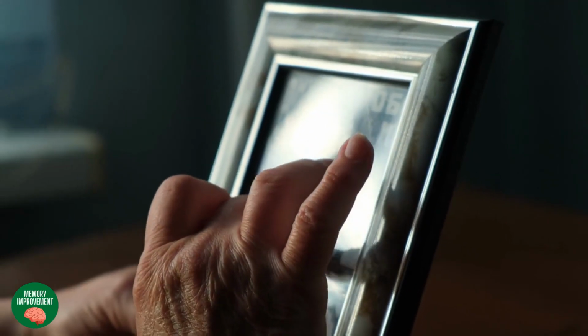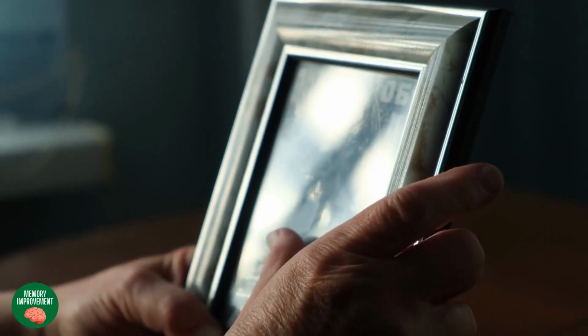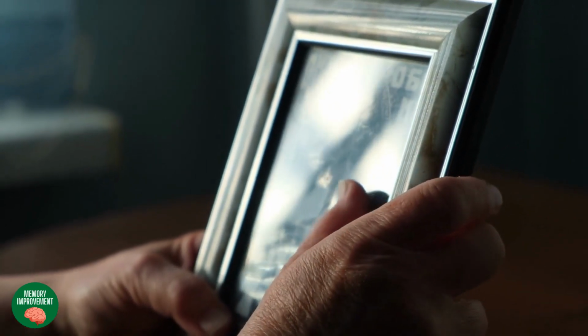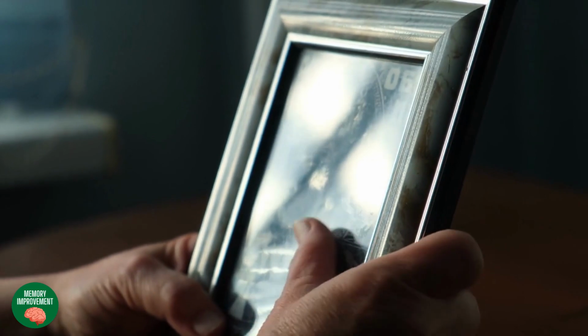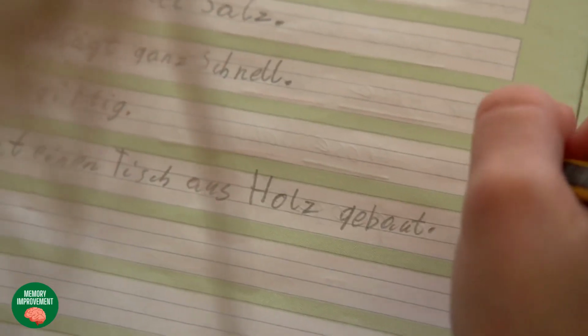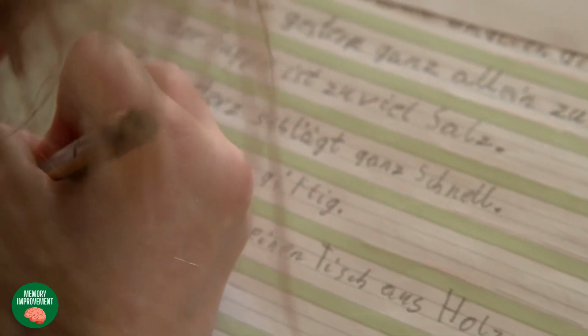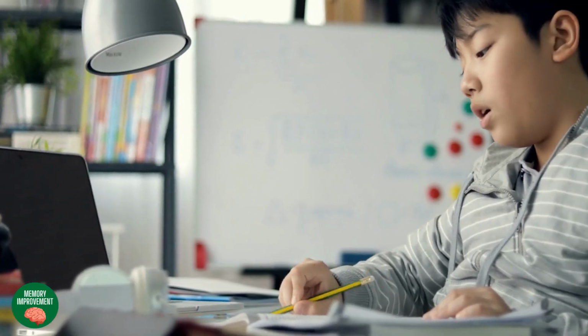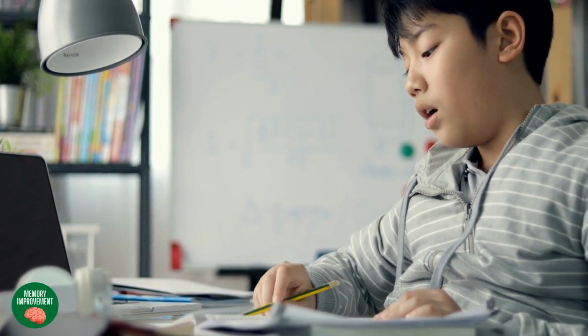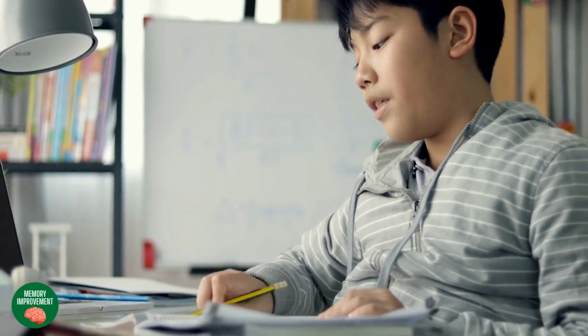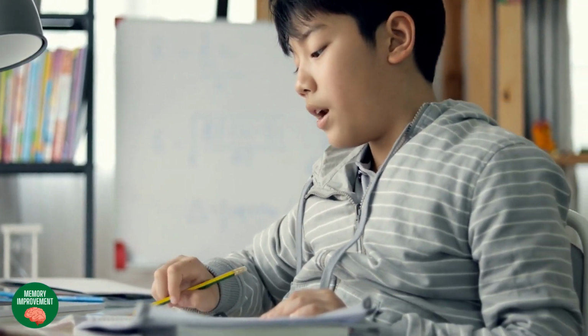You can also use the memory palace technique to remember names and faces. Associate each person with a specific room or location in your palace and recall their name and face whenever you see them. You can even use the memory palace technique to learn a new language. Associate each word with a specific location in your palace and walk through it in your mind to recall the entire vocabulary without using flashcards or textbooks.